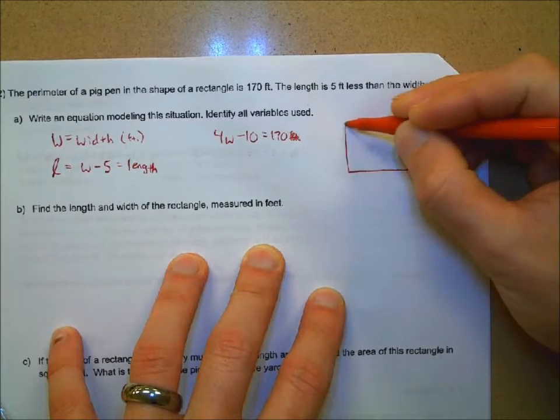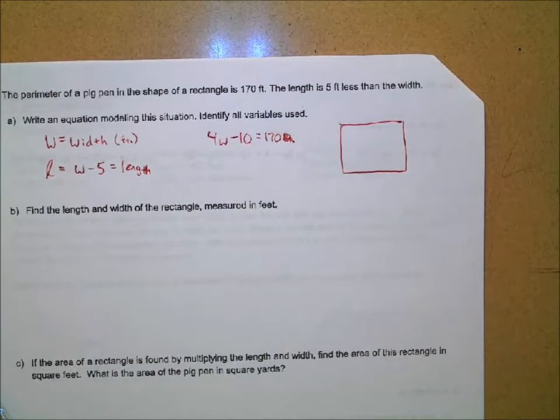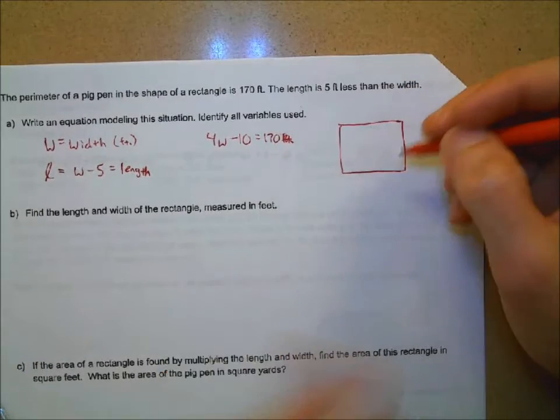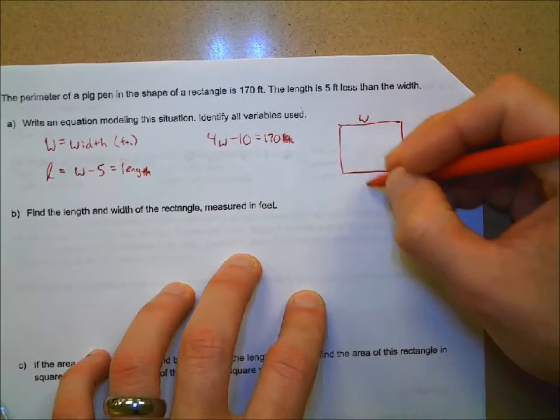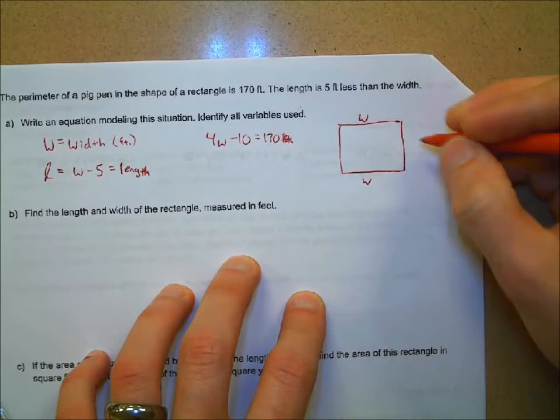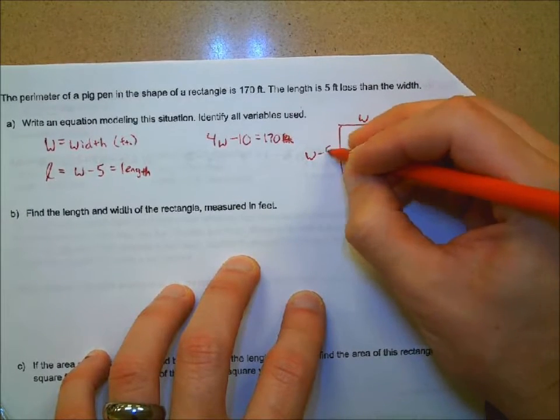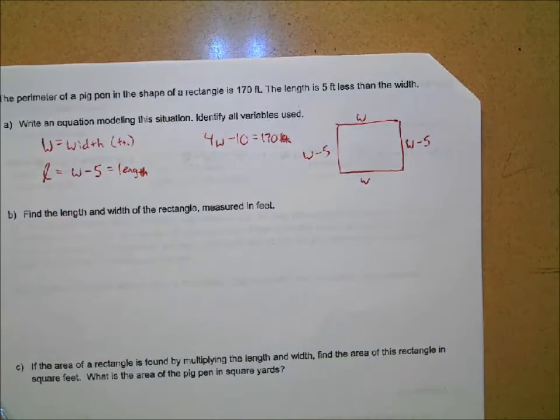I think it's helpful to draw a picture. It's a rectangle, right? And so I don't really care which one you call the width or the length. I'm going to call this the width right here, which means this is also W, and then I'll call this the length. And since we're talking about the perimeter, you find that by doing what with all the sides? Add them up. So this plus this plus this plus this.